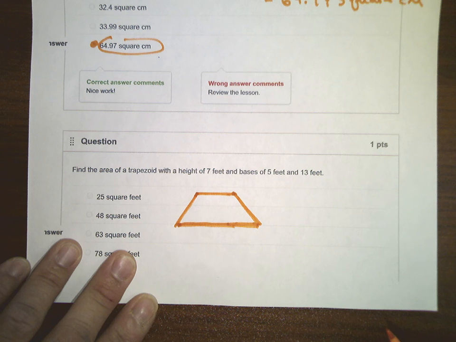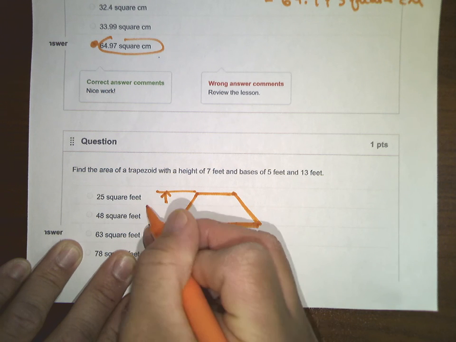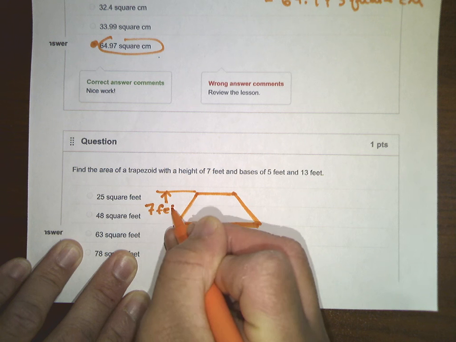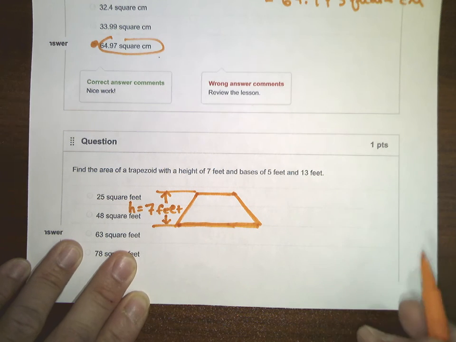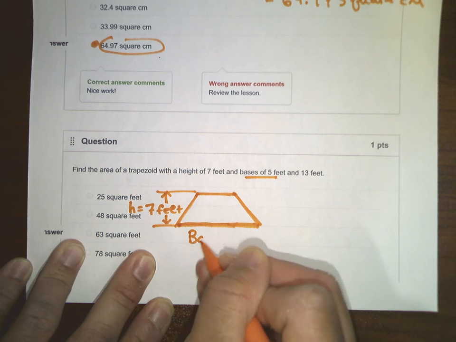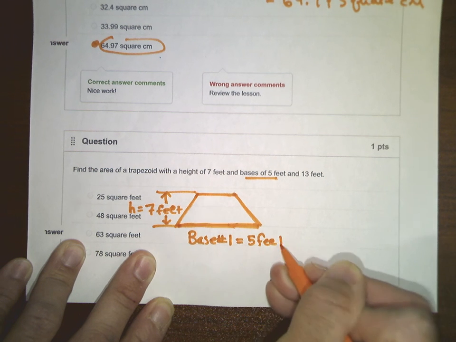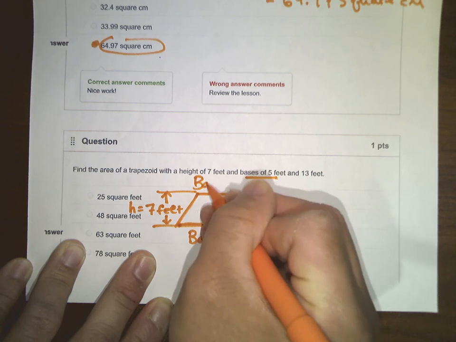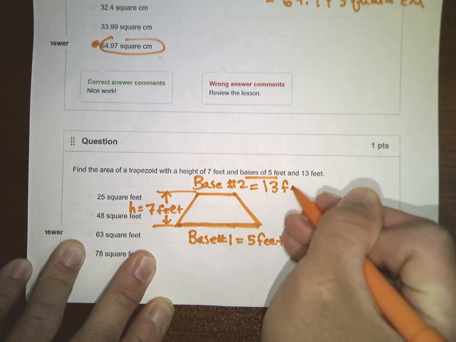All right. So now we have that the height is 7 feet. So the height is right here. So height is 7 feet, and I will just call that H. And then one of the bases is 5 feet long. So I'll call this base number 1, which is going to be 5 feet long. And base number 2 is going to be 13 feet long.